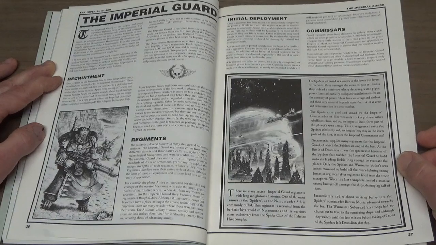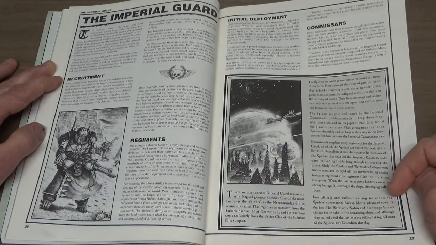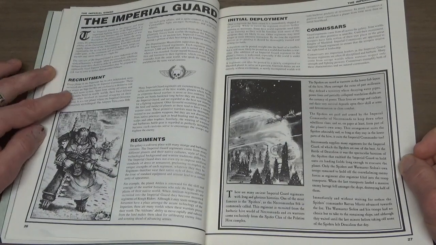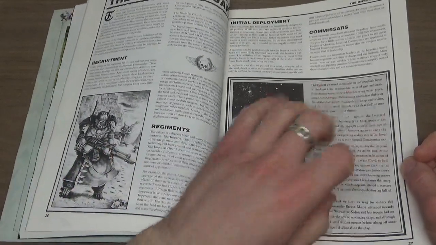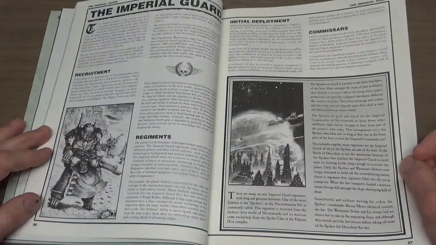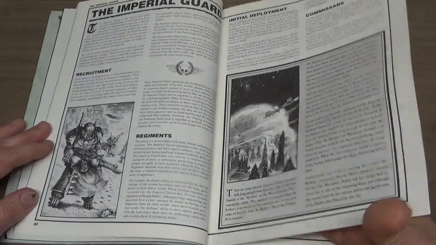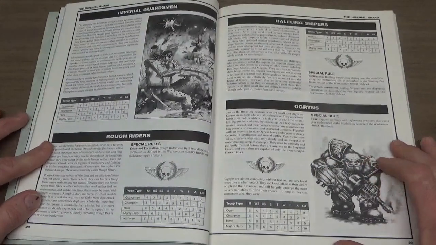Commissars, different regiments and how they work, a little bit of fluff story. I love these little squares that they put in all the books, and they're still doing it today. Love it. Just as you're reading about the encyclopedia type version of it, you can take a little break and read about some narrative aspects of the 41st millennium. It's the way Games Workshop has always designed these books, and I love the way they design these books.